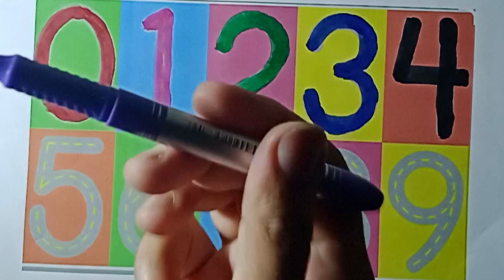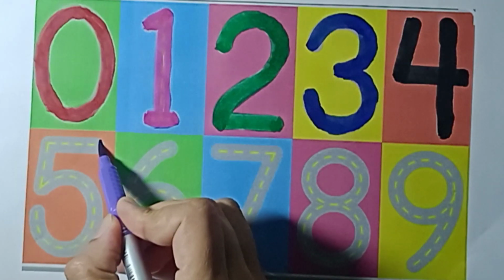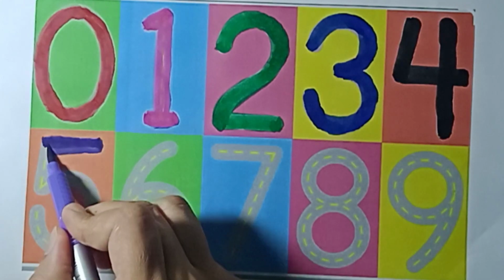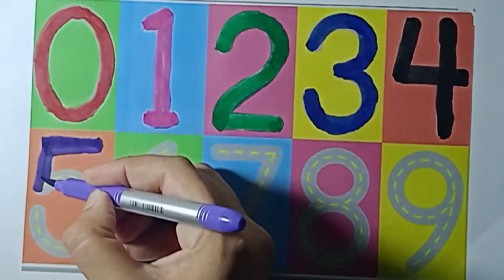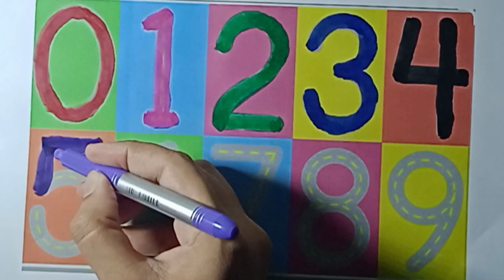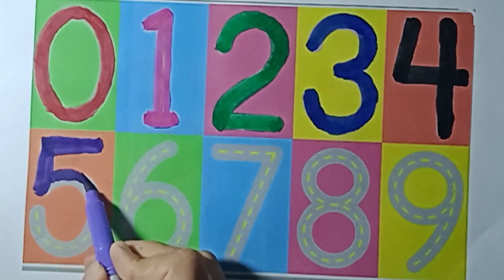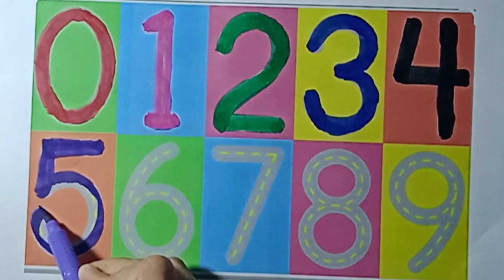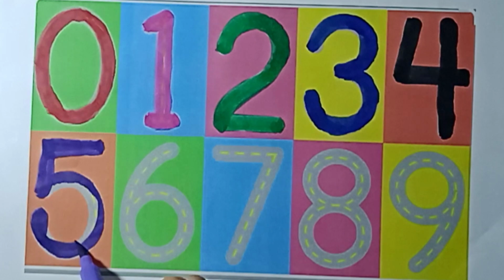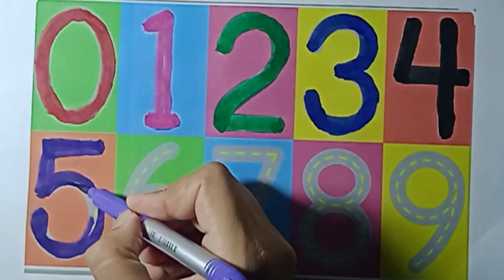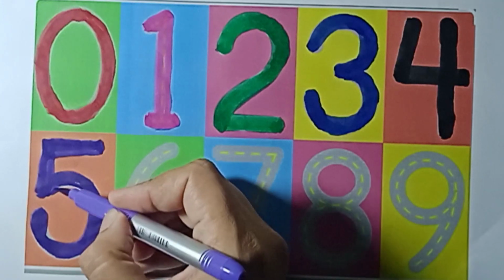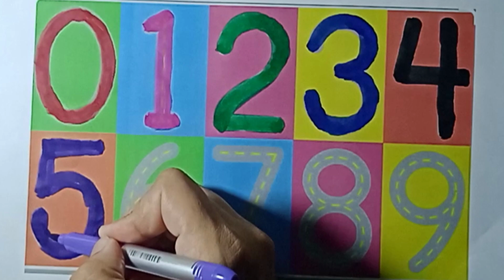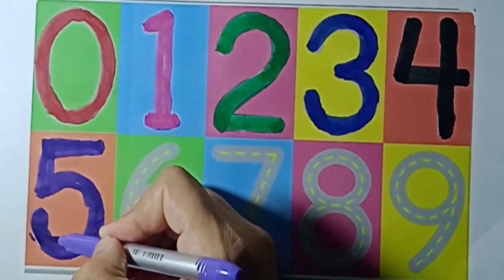Very good. Violet color. 5. Violet color. 5. Which number is this? It's 5. And which color is this? It's a violet color. Good.